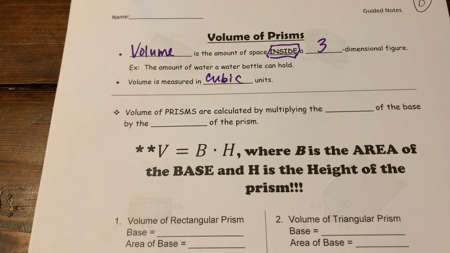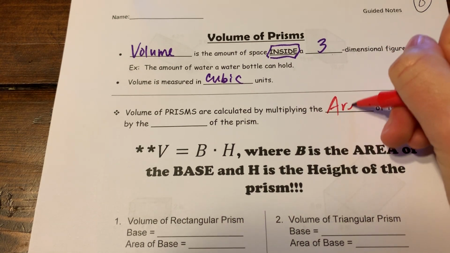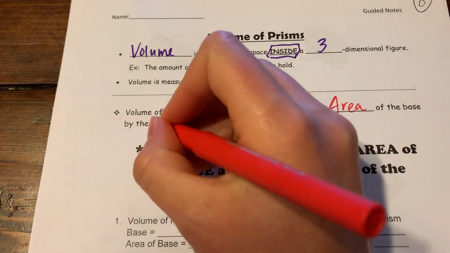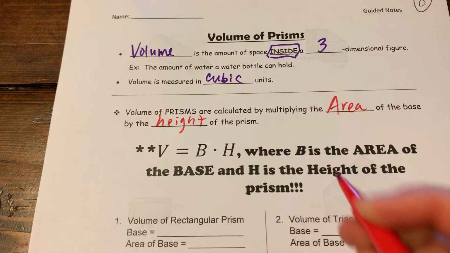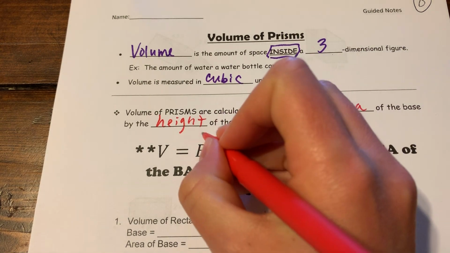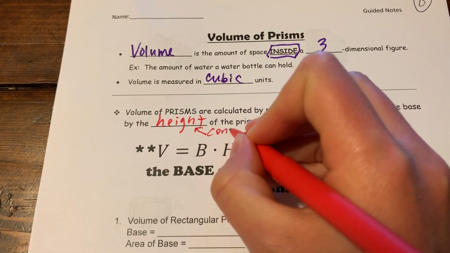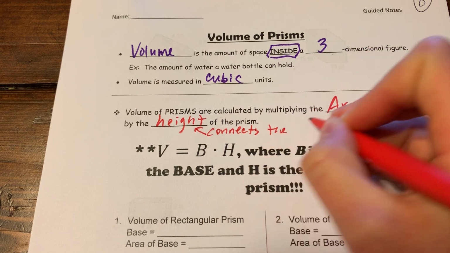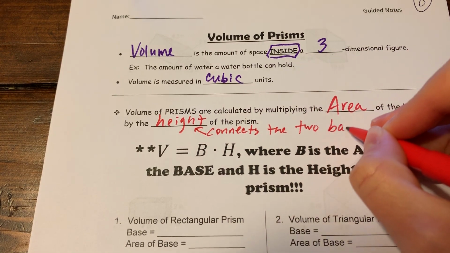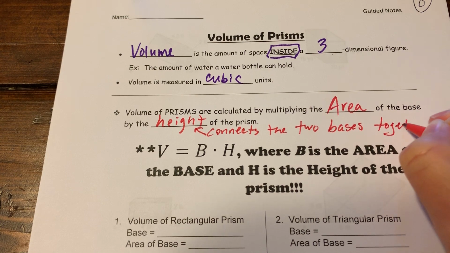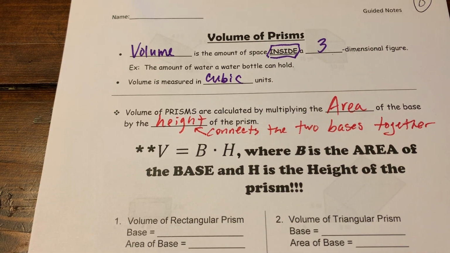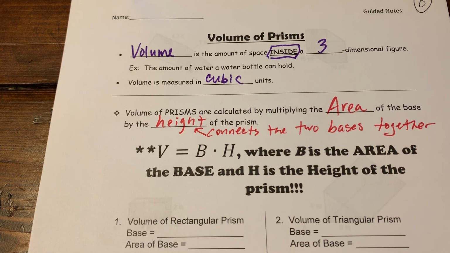The volume of prisms is calculated by multiplying the area of the base by the height of the prism. And the height connects, I want you to write this down, that the height connects the two bases together. Because some students have a hard time understanding what the height of the object would be, and I'll definitely demonstrate that in some of these examples, but please know the height is what connects the two identical tops and bottoms.